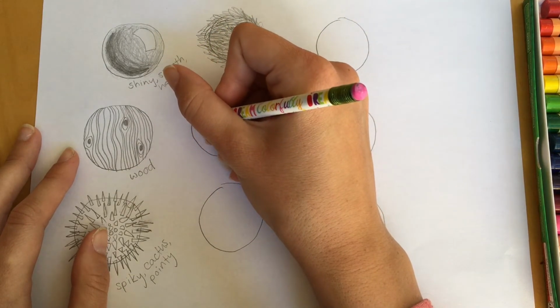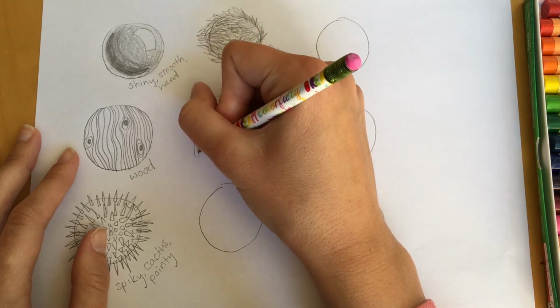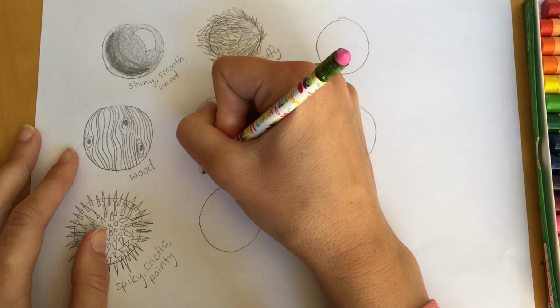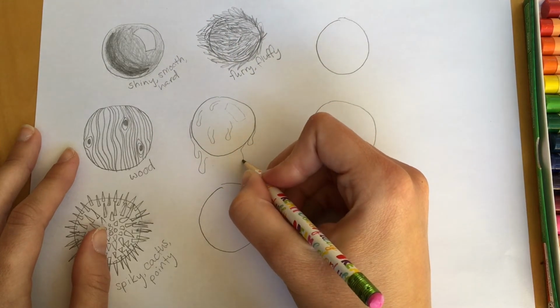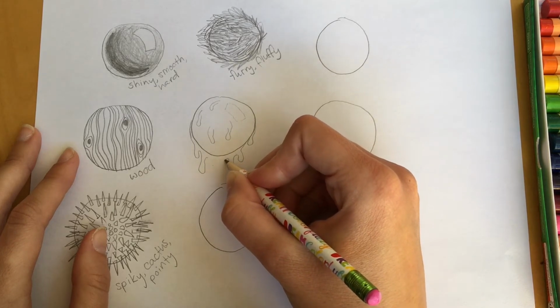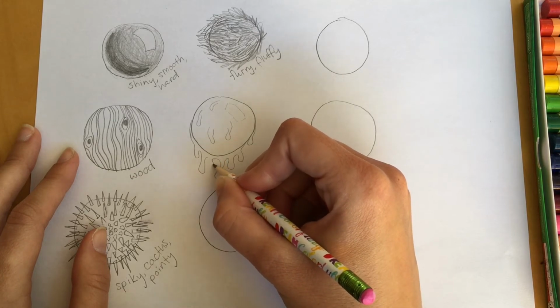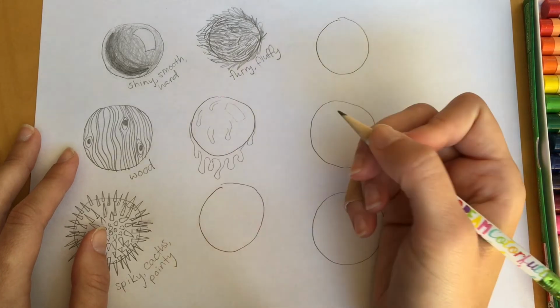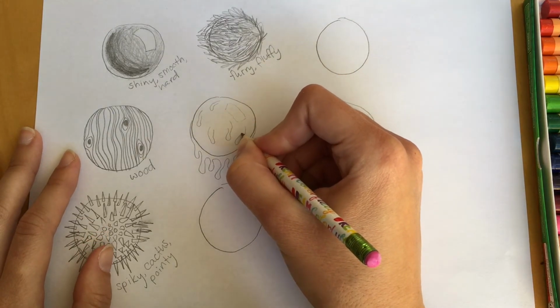And maybe it's even dripping all the way down. It's really gooey. Really slimy. And put another one coming like that.